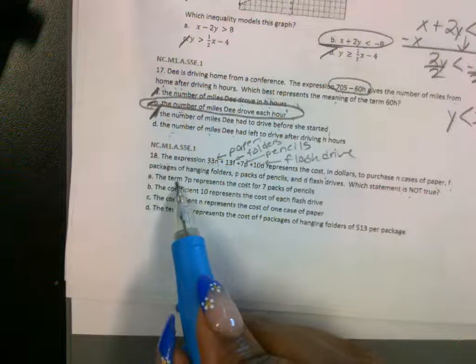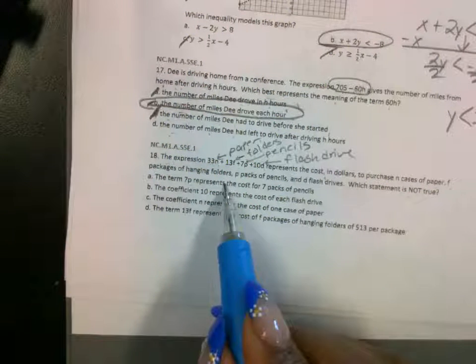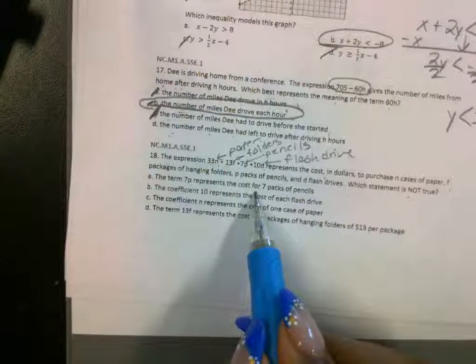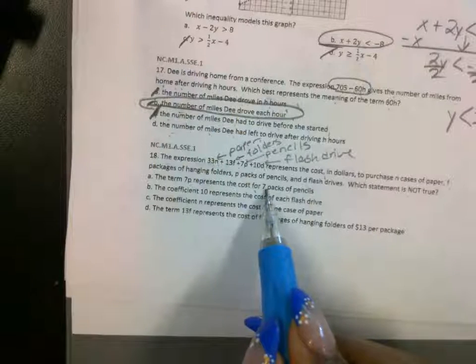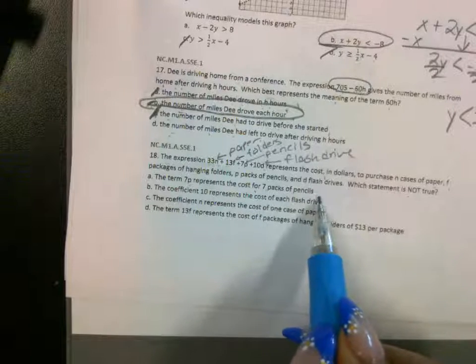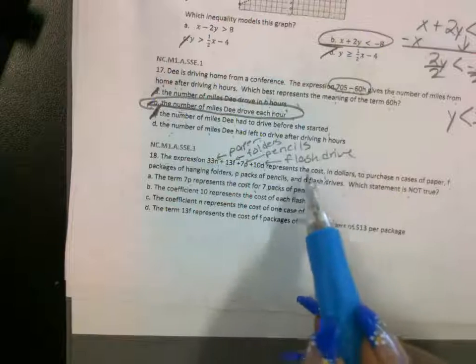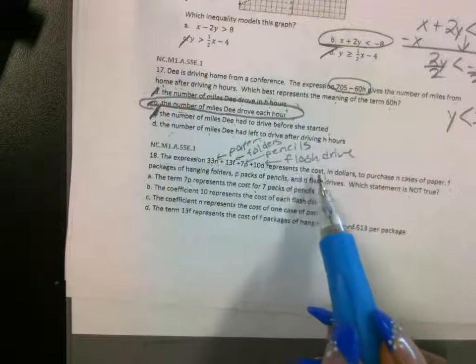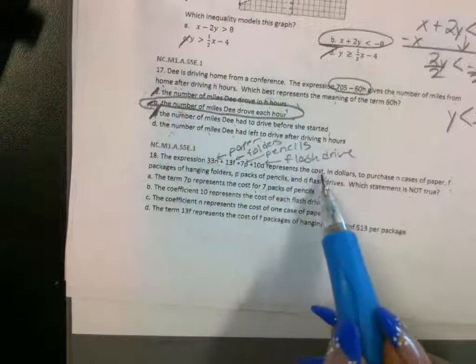All right. Which statement is not true? Let's zoom in just a little bit. So the statement that's not true. The term 7P represents the cost for 7 packs of pencils. Okay, so look, represents cost.